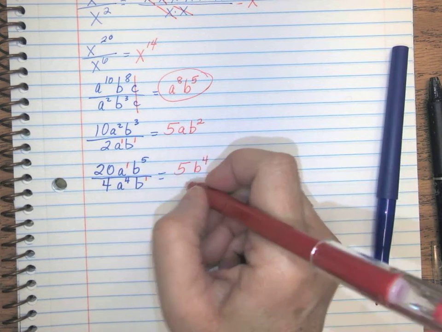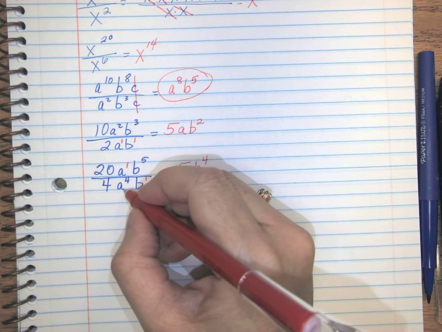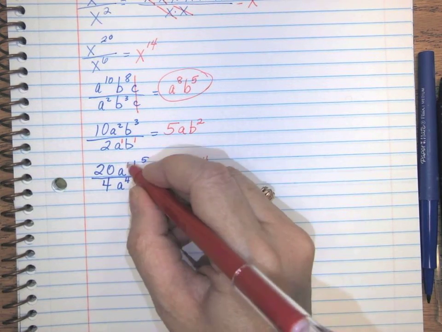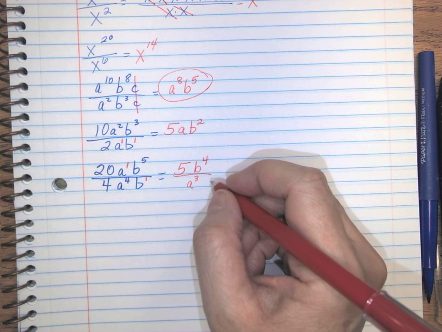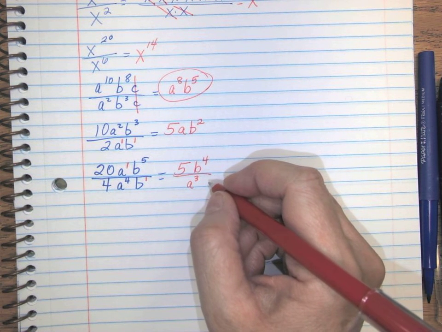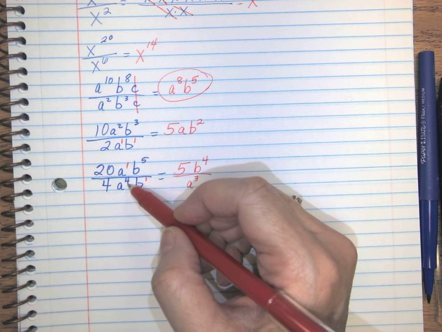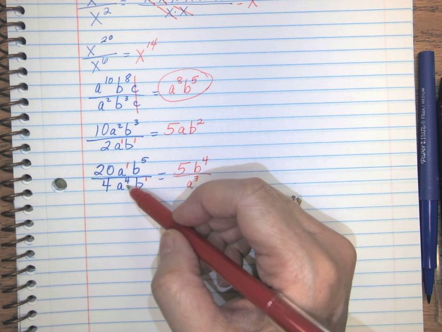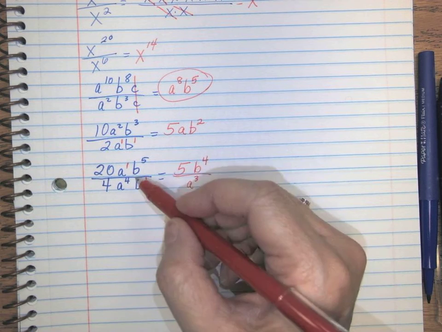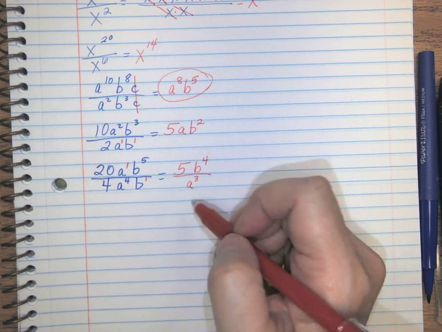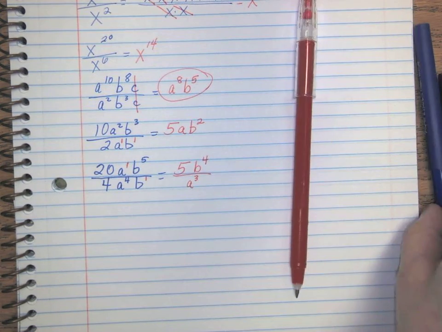But here's the interesting part. We leave the answer where the bigger exponent was. So 4 minus 1 is 3, but that a to the 3rd should be on the bottom. It should stay in the denominator. So we leave the answer where the bigger exponent is. B had the bigger exponent at the top, so it stayed in the numerator. A had the bigger exponent at the bottom, so it stayed in the denominator.